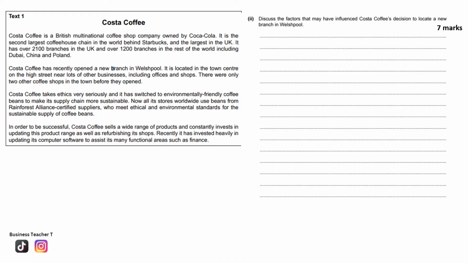Costa Coffee takes ethics very seriously, and it has switched to environmentally friendly coffee beans to make its supply chain more sustainable. Now all its stores worldwide use beans from Rainforest Alliance certified suppliers, who meet ethical and environmental standards for the sustainable supply of coffee beans. In order to be successful, Costa Coffee sells a wide range of products and constantly invests in updating this product range as well as refurbishing its shops. Recently, it has invested heavily in updating its computer software to assist its many functional areas, such as finance.